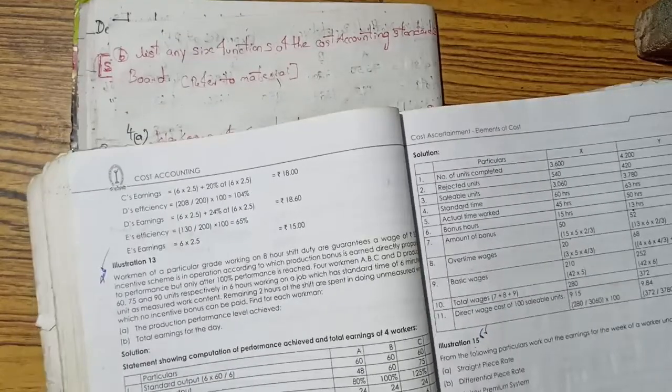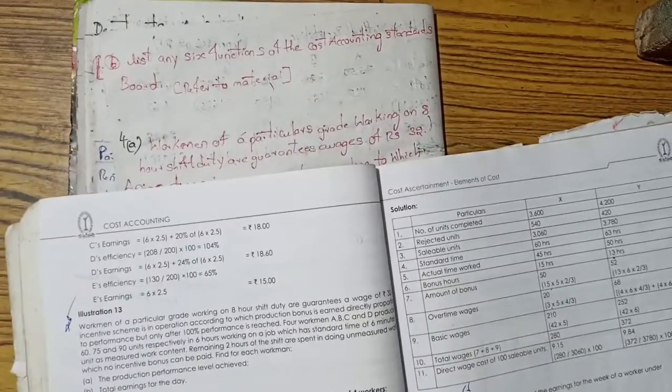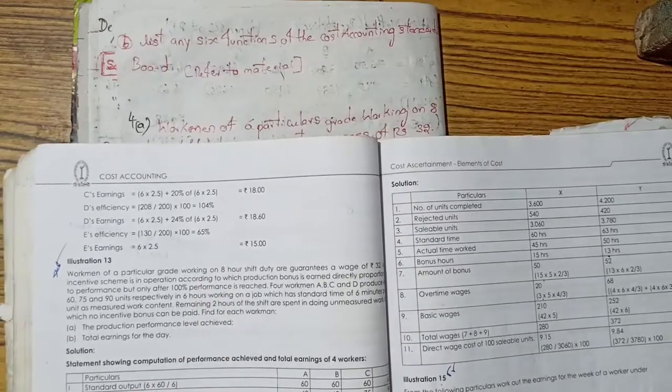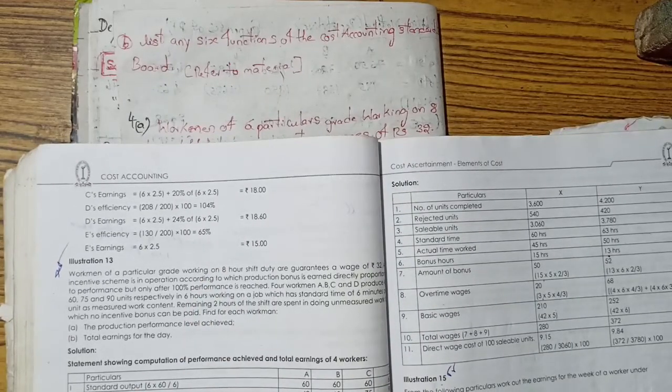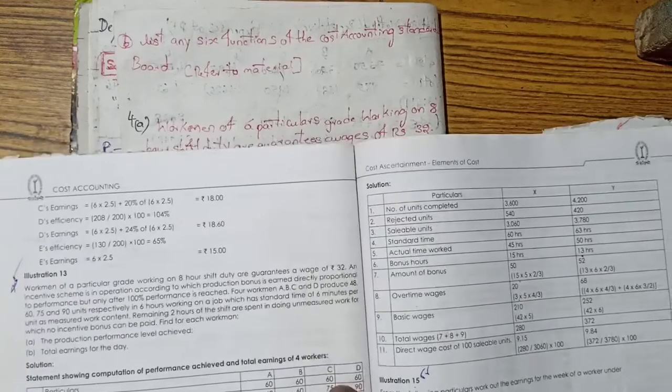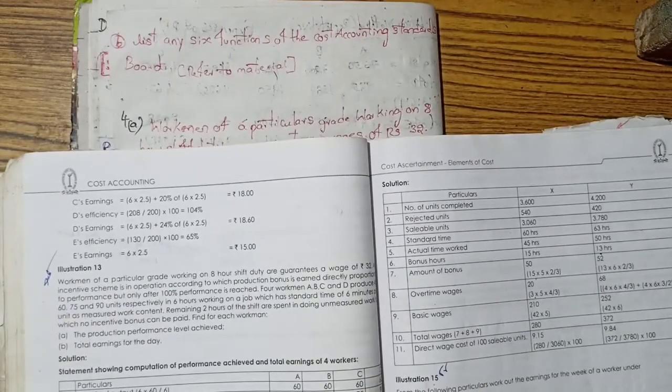Question number 4a. A workman of a particular grade working on an 8-hour shift duty guarantees a wage of rupees 32, and an incentive scheme is in operation according to which the production bonus is earned directly proportional to performance, but only after 100% performance is reached.